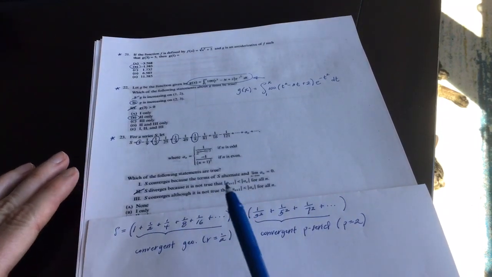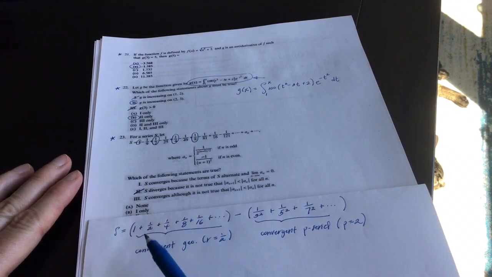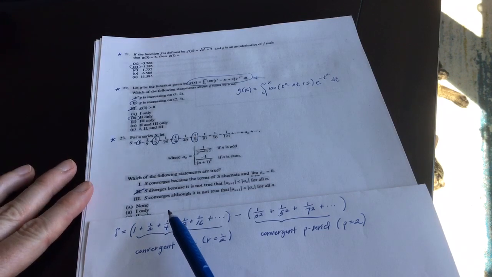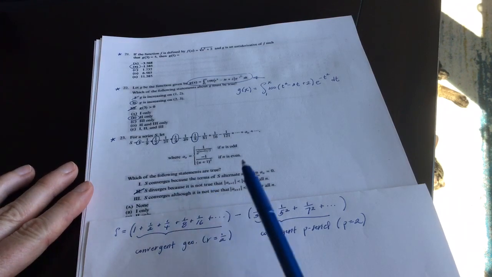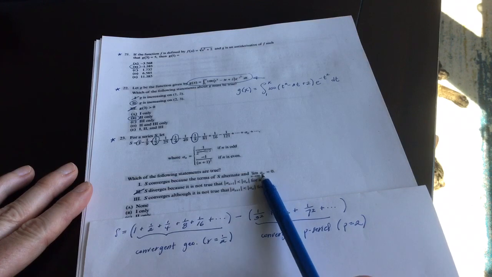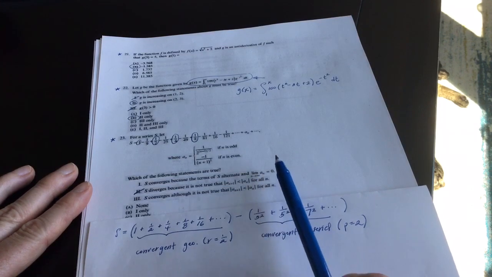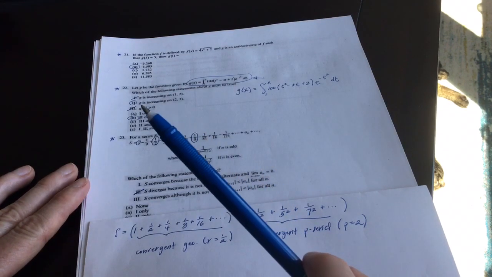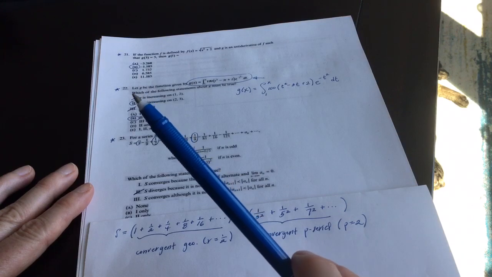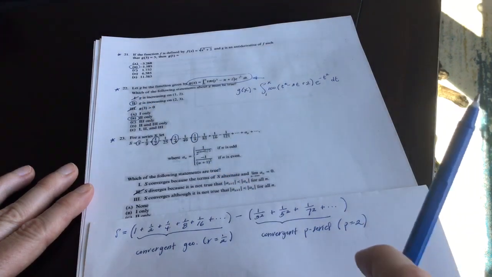So review that test for yourself. But the alternating series test, you'd need to have that the non-alternating part, the limit, does go to 0. But you'd also have to have that the value of the non-alternating part was decreasing in value.